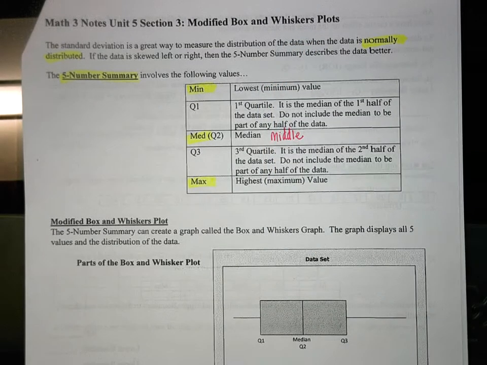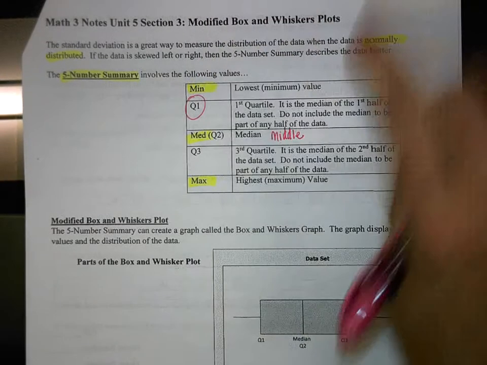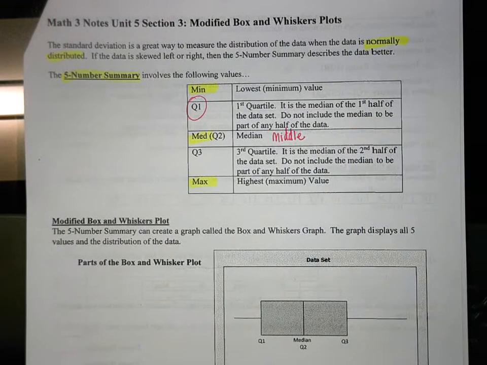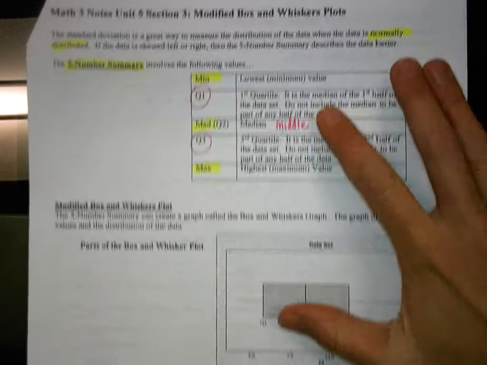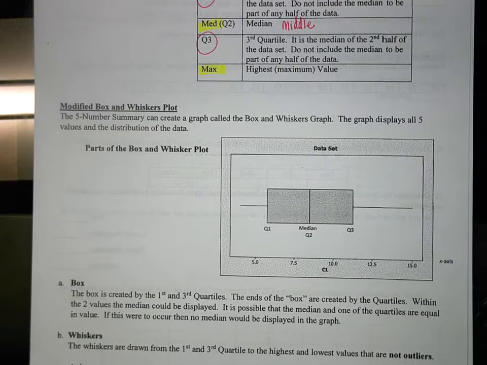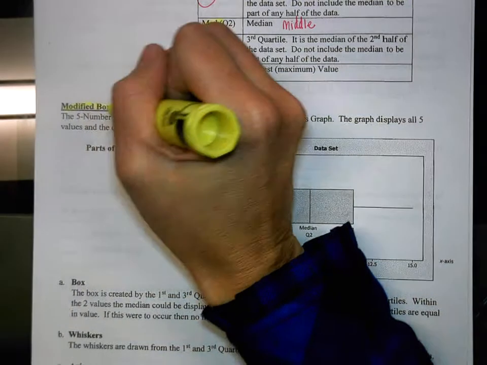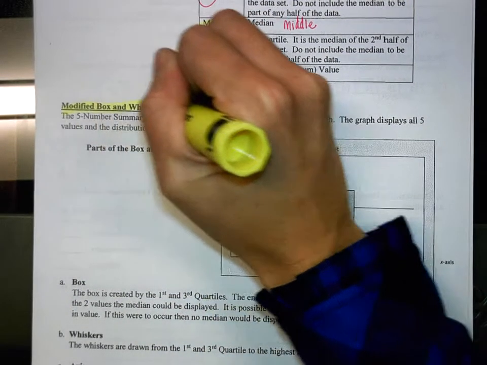After you have your median, Q1 is the median of the first half of numbers, and Q3 is the median of the second half of your numbers. And I hear some of you saying, oh yeah, we have done this before, I remember this. So now how many of you have done 5-number summaries before? Outstanding. How many of you have seen box and whisker plots before? Good. So for the most part, you know how to do these. You use your 5-number summary for them.